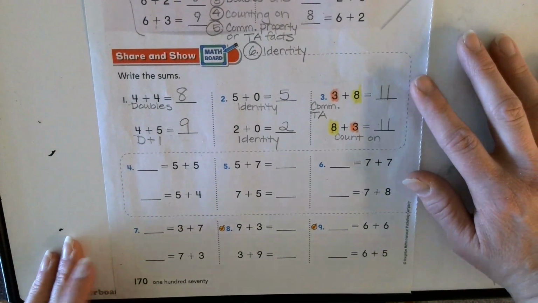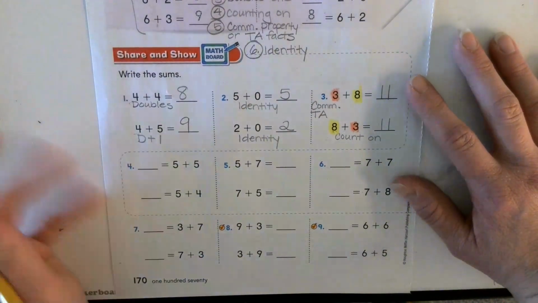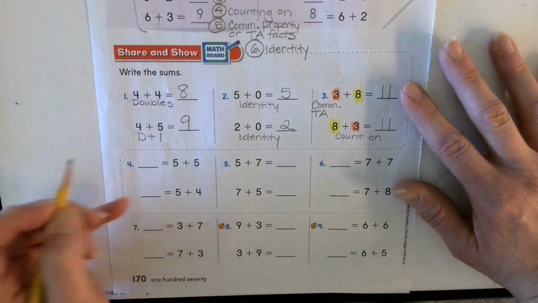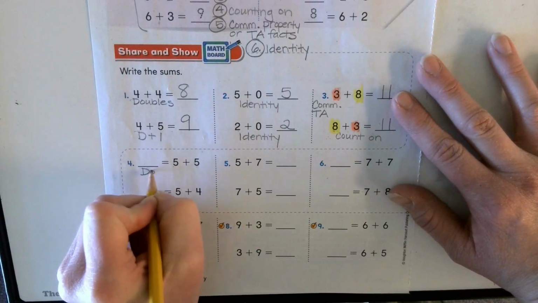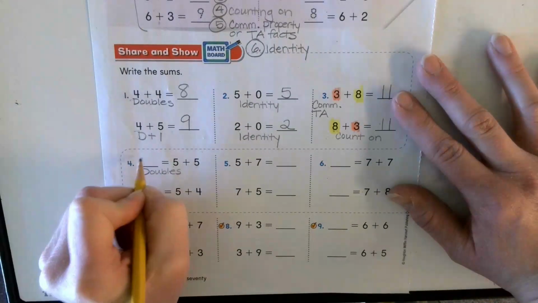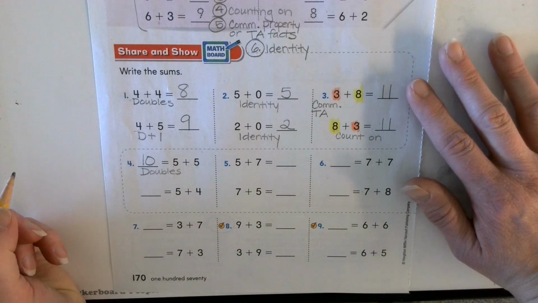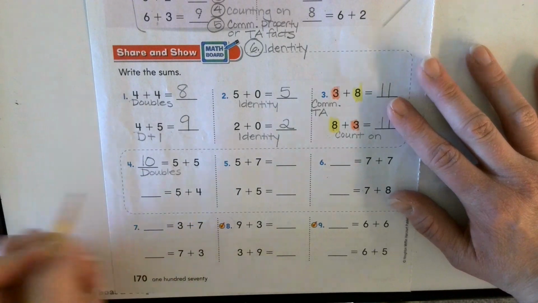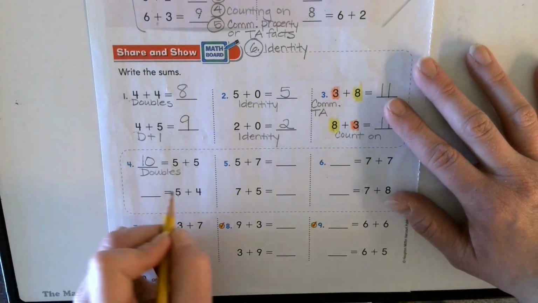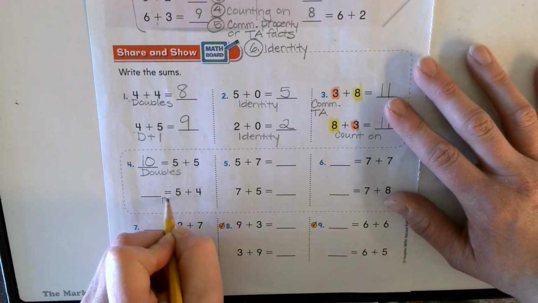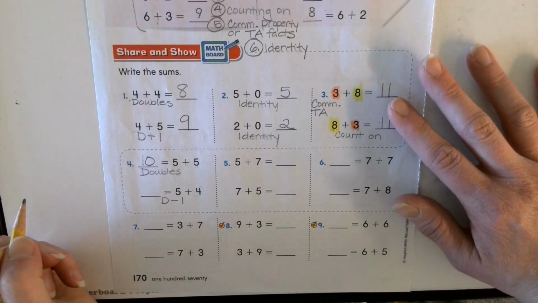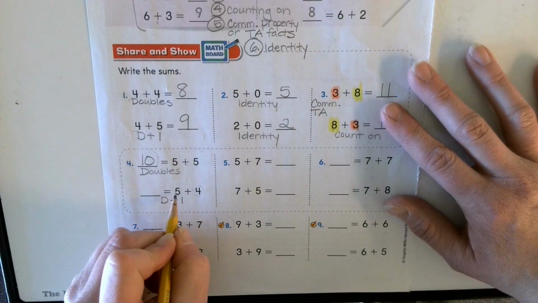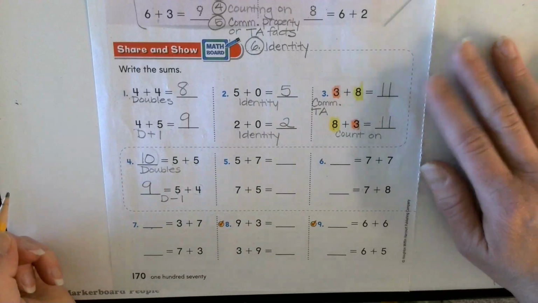Don't let number 4 confuse you because they swapped, they put the sum on this side. What do we have happening here? 5 plus 5. Yeah, doubles. So we know 5 plus 5 is 10. What do we have happening here? We have 5 plus 4. Oh, you're so good. It goes down 1, so this is a doubles minus 1. So if I know that doubles, 5 plus 5 is 10, then doubles minus 1 has got to be 9.